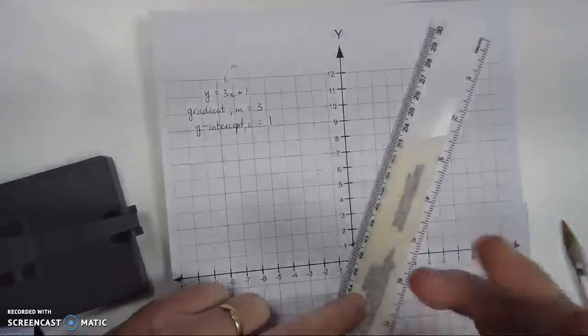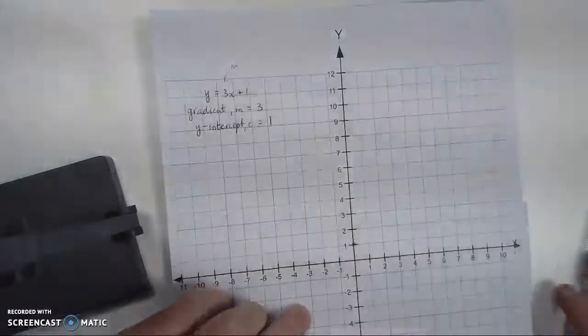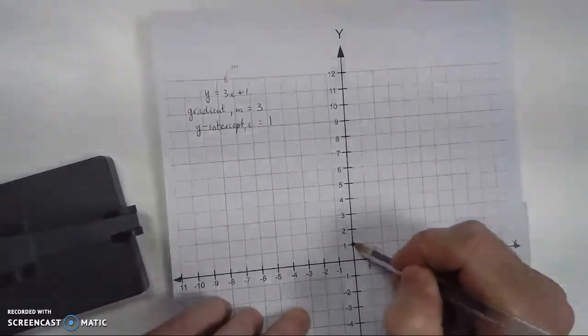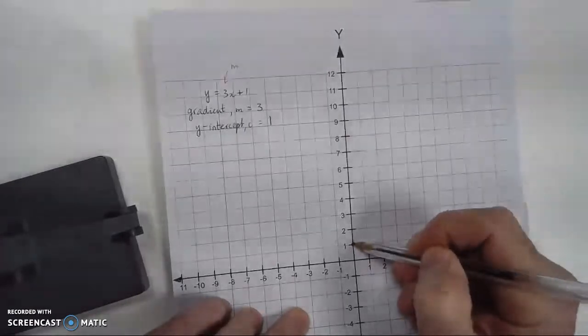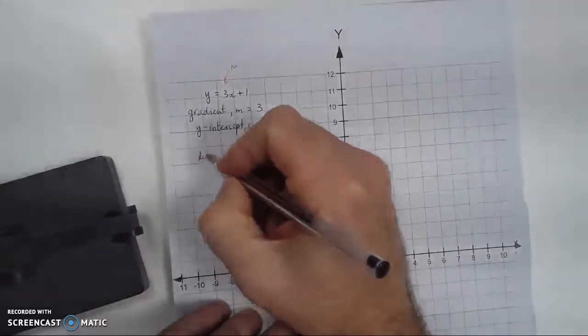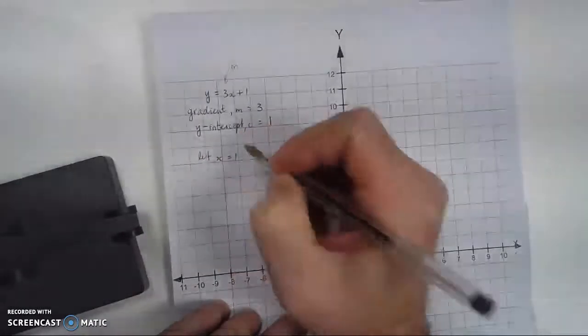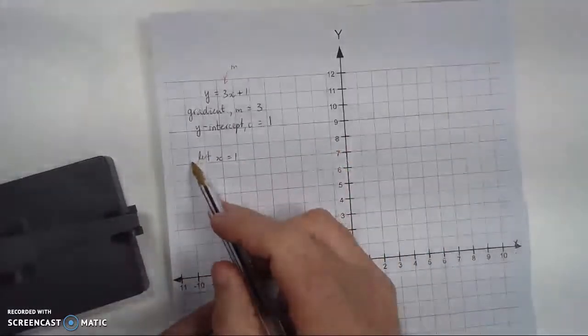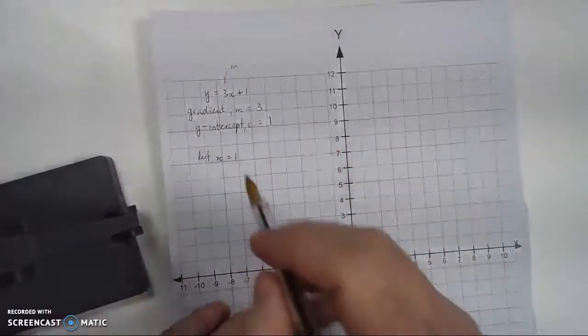But how do we actually work out exactly where it goes? Well, every straight line really requires 2 points to join between. So we've got 1 point and we need to find a second. So we'll do that by just saying let x equal the value of 1. This process here, we're starting out by actually finding a second point.